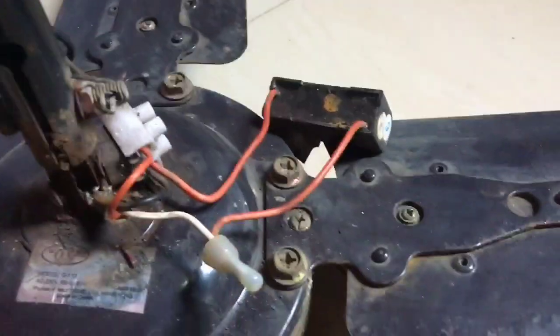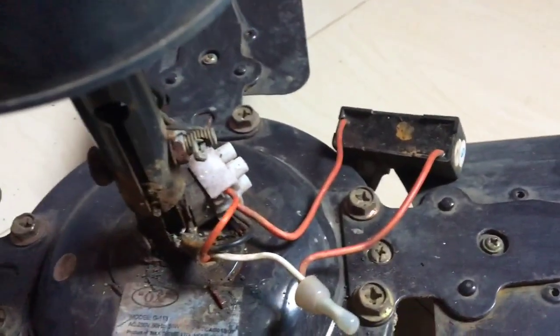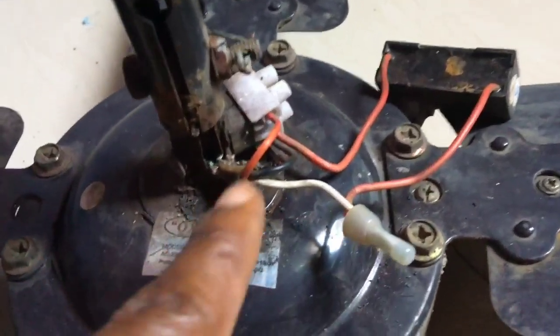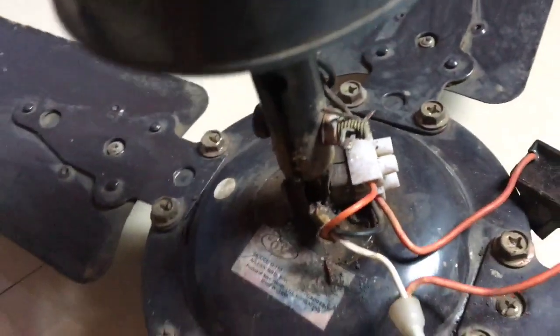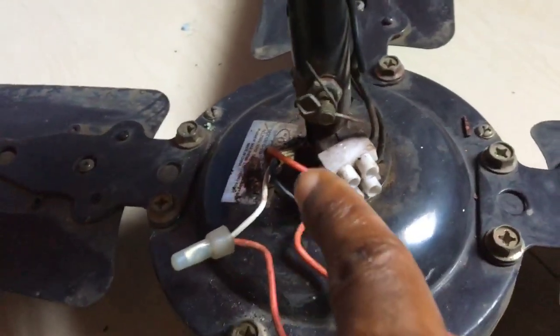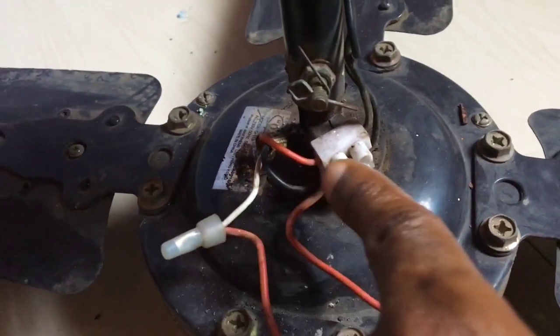I'm going to explain what this capacitor is doing, but let's just understand the connection first of all. So we have supply alone. One of the 3 from the electric motor, we have supply alone. This has contacts with only the supply. Remember, this is the supply, live and neutral. So this is the supply alone.